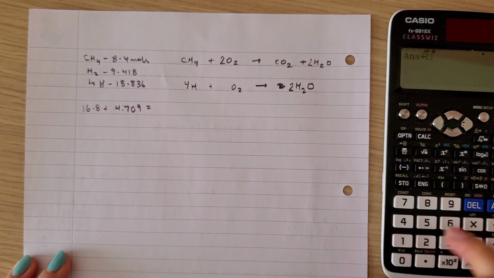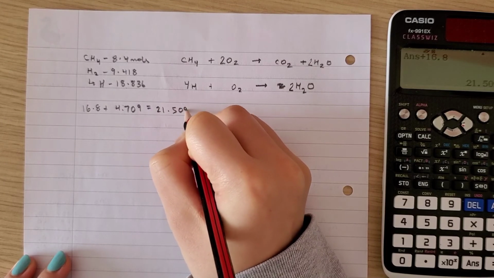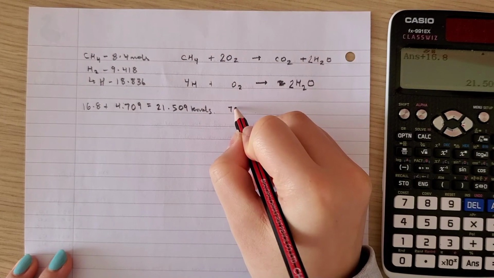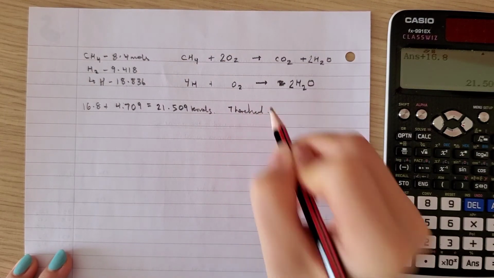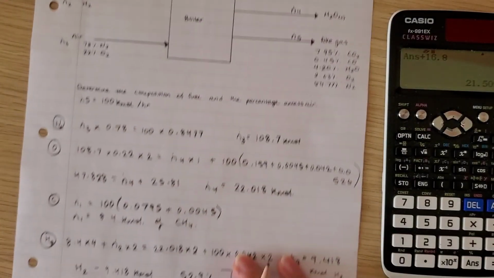If we add them together, we get the theoretical oxygen of 21.509 kilomoles. Now this is our theoretical. The air actually supplied, we calculated on the previous page.